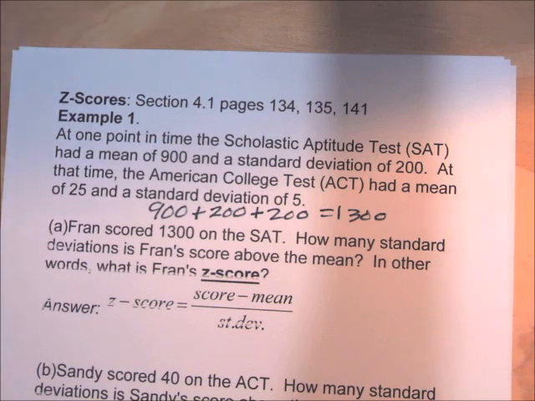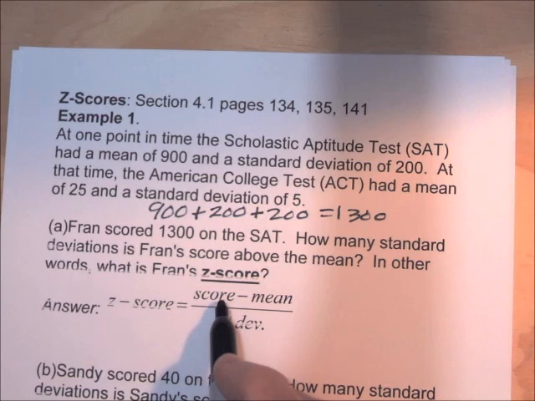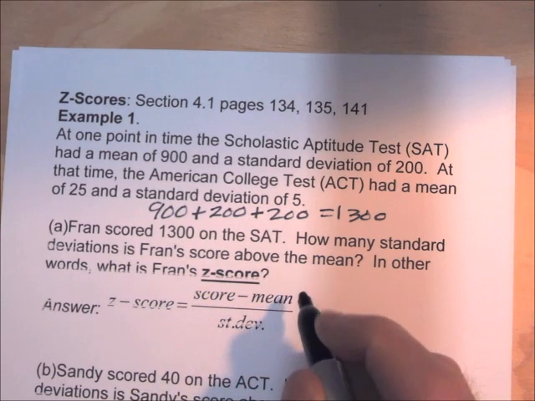That way of computing works pretty well if you have z-scores that are whole numbers. But sometimes people have z-scores that are fractions or decimals, and then it's going to be useful to have a formula to compute the z-score. And the formula that works is going to be the score minus the mean divided by the standard deviation.